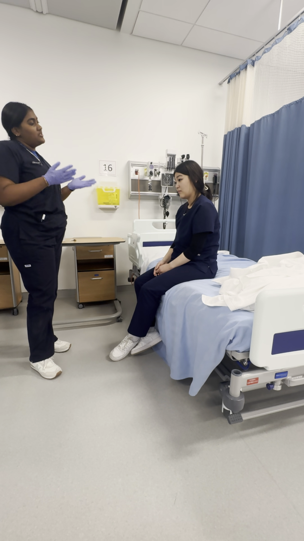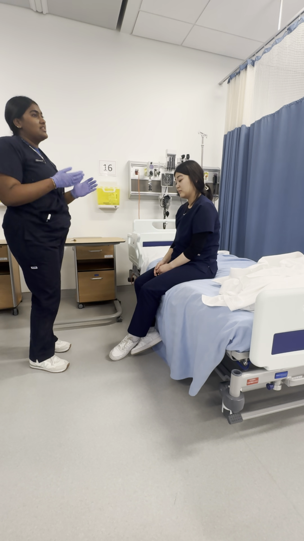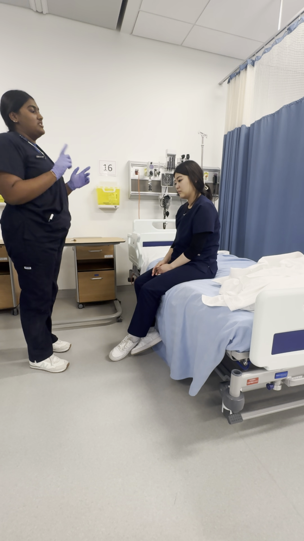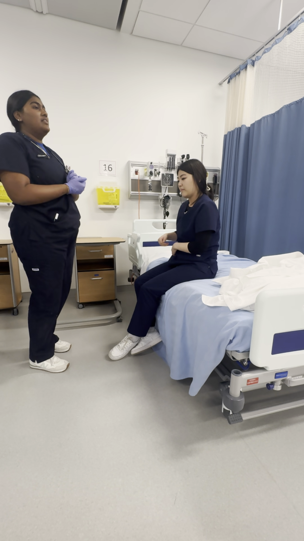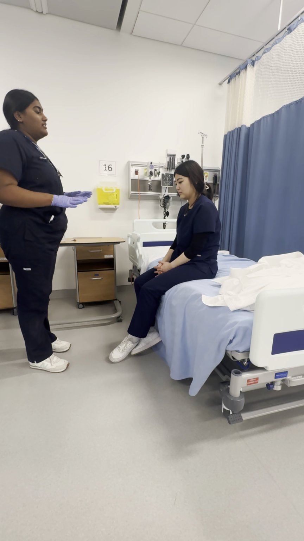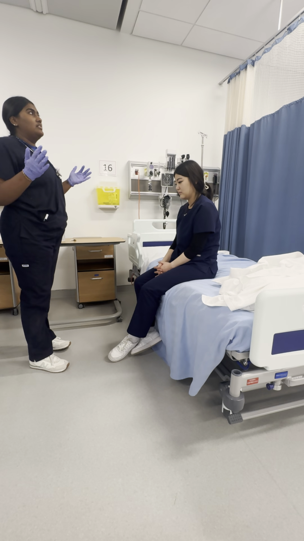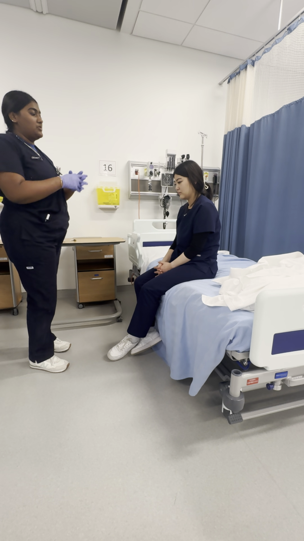And now I'll be moving to physical appearance. Her physical appearance tallies with the age stated, and I did not detect any odor on her, and her skin color is consistent with her ethnicity. And now I'll be moving on to body structures.